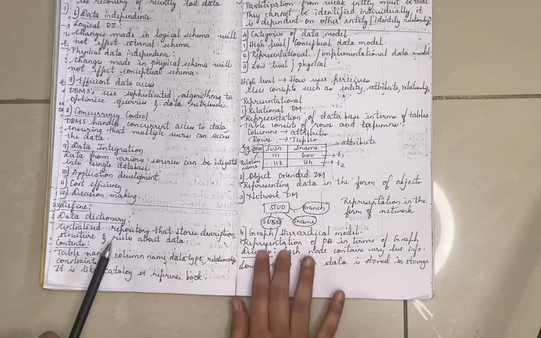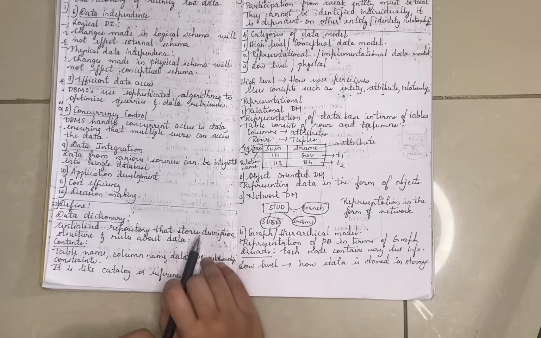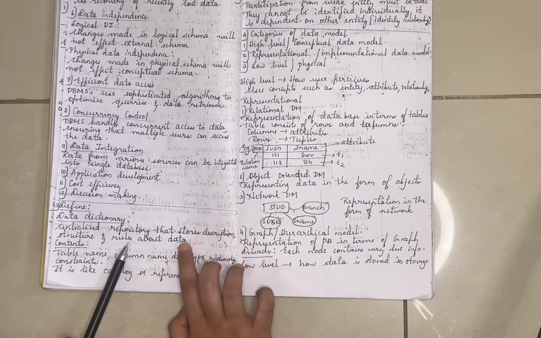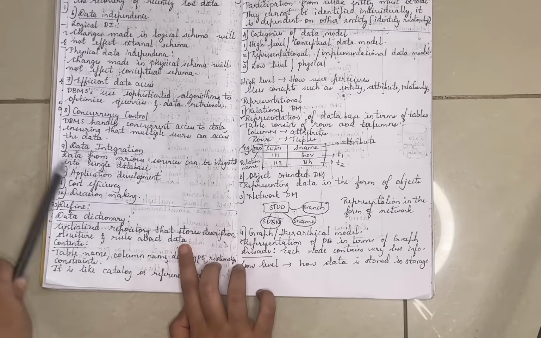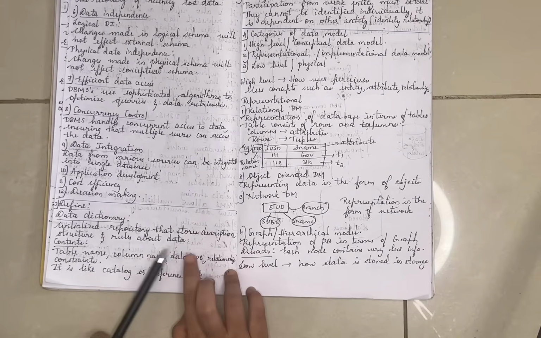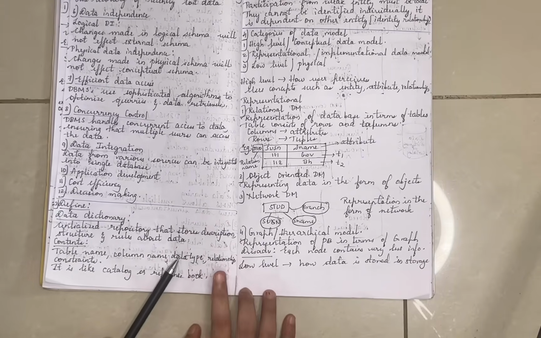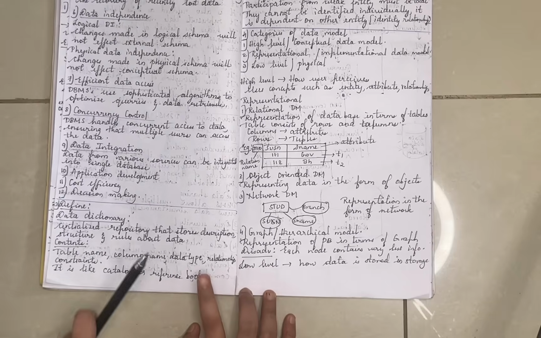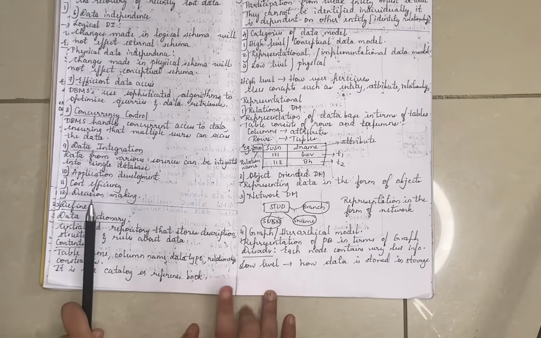Then we have simple definitions like what is data dictionary, that is nothing but it is a centralized repository that stores, remember it like this, D, S and R, description, structure and rules about data. So what does this data dictionary contain is table name, column name, data type, relationship, constraints. So it acts like a catalog or reference book. So this much is enough for 2 marks. If you write only definition, they'll give you 1 mark.